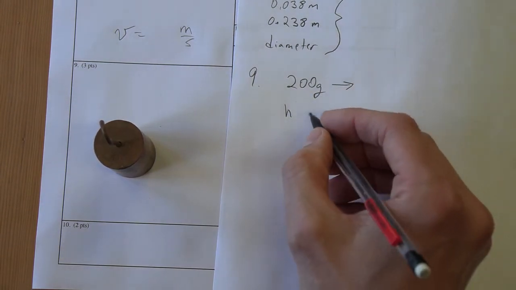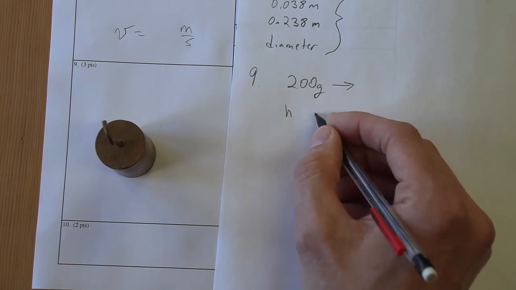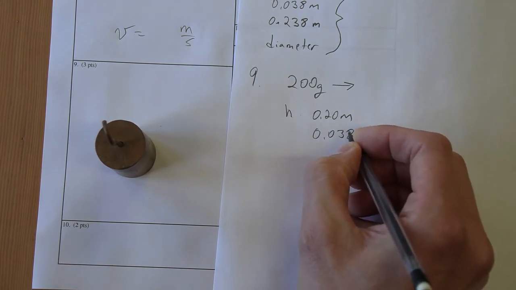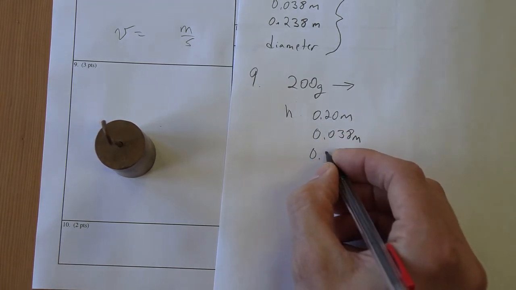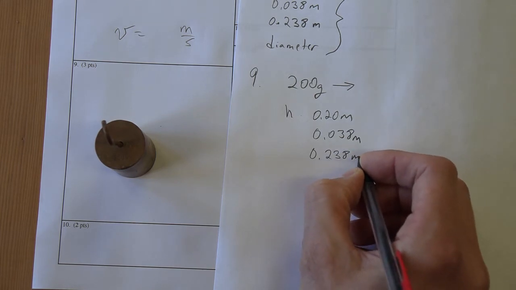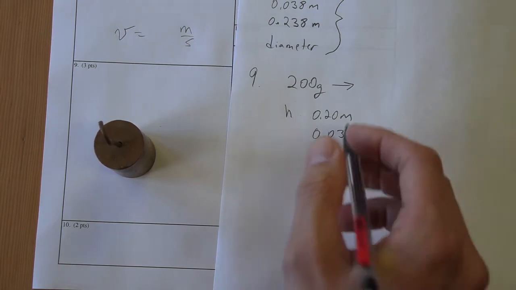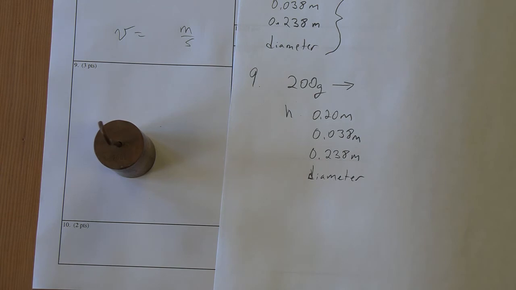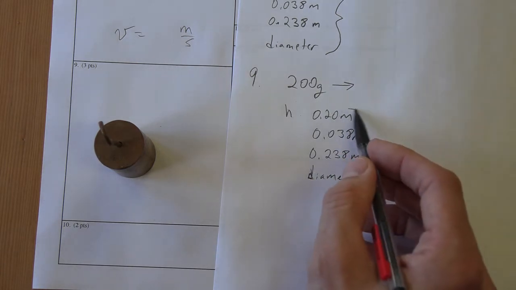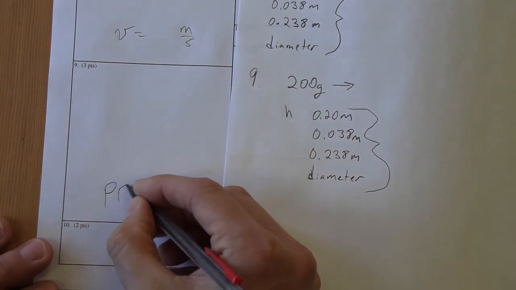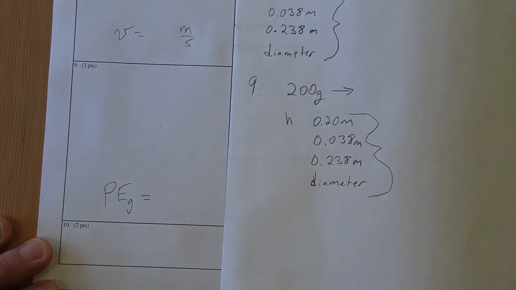Again, we've got 4 choices for the H to plug into the formula. We've got 0.20 meters, 0.038 meters, the combined of those two, the total distance it was above the table, or the diameter. It's only one of those that's correct. You have to decide. Think about how a pendulum works and how gravitational potential energy works, and figure out the right one of these to plug into the formula. Okay, so that's going to be PEG here, calculated out.